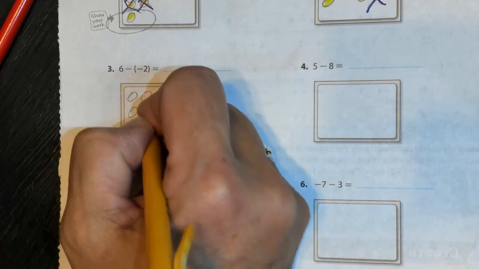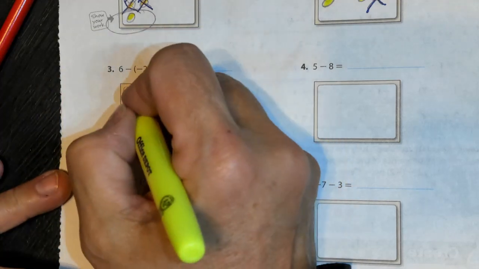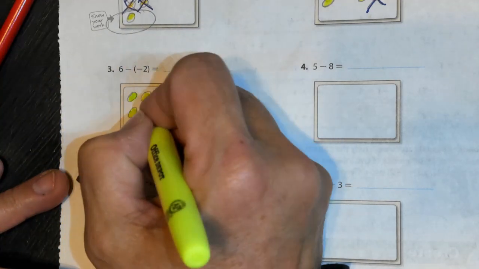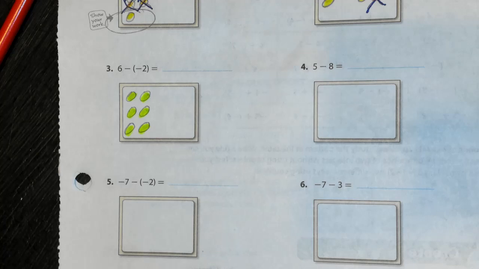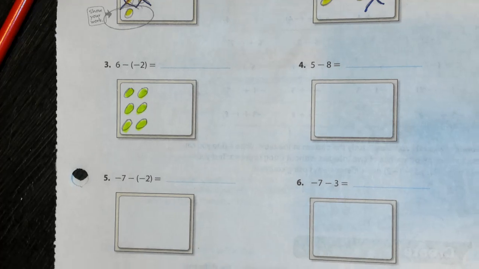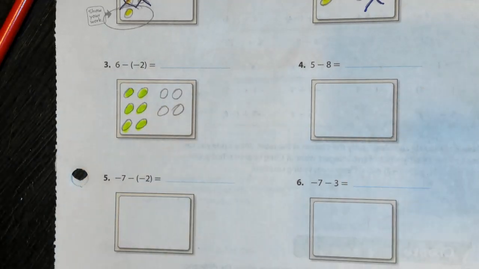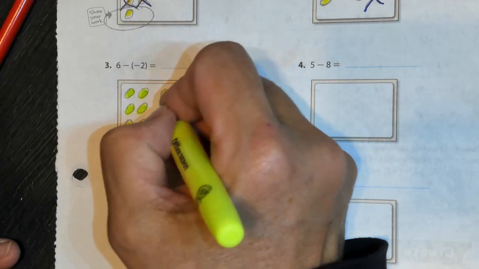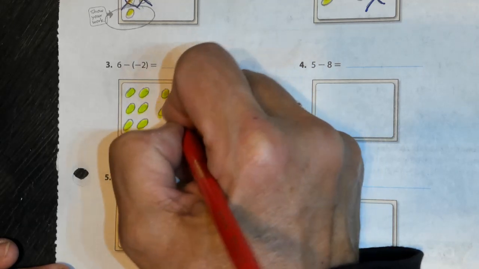1, 2, 3, 4, 5, 6. So we're going to have 6 positives, right? Or 6 yellows. Let's see if this shows up better. But then they want us to subtract 2 negatives. Well, I don't have 2 negatives. So I'm going to have to add 2 zero pairs, right? So I'm going to need to do 1 zero pair and another zero pair. So that would be a positive and a positive, and then the negative and the negative.